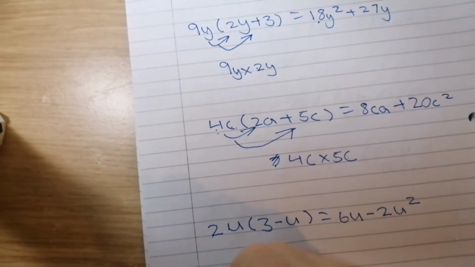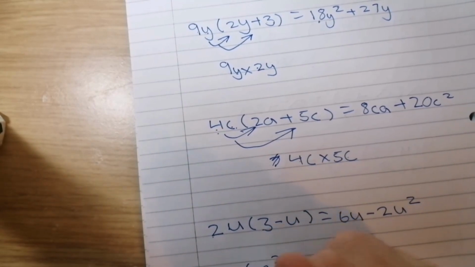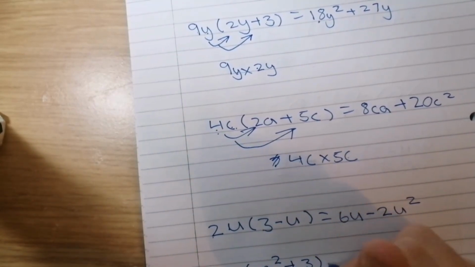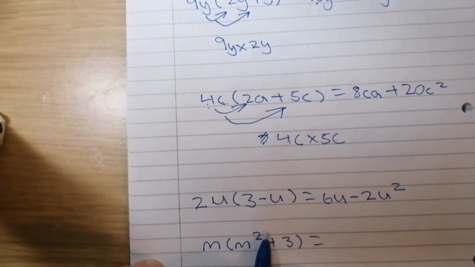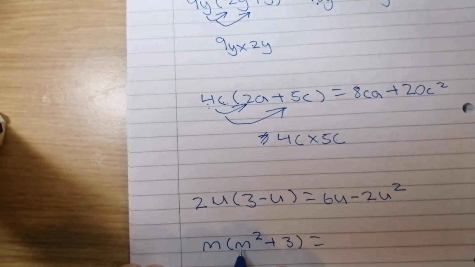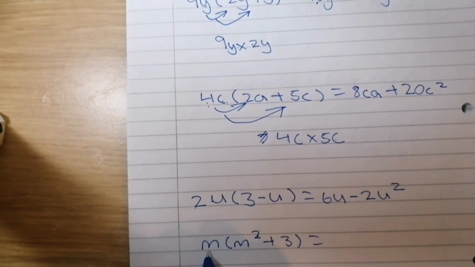Okay, next question. We have m brackets m squared plus 3. This is a little different because we have a squared on the term here. However, we just add to the power. Say m times m squared is just 2 m's times together, so we have another m on the outside. That's a third m coming in.